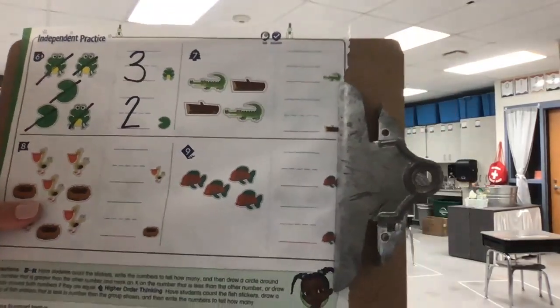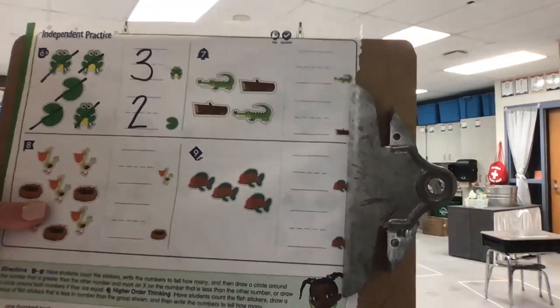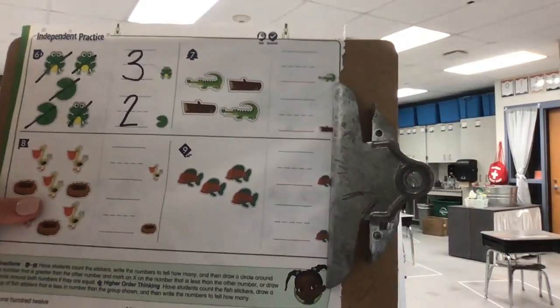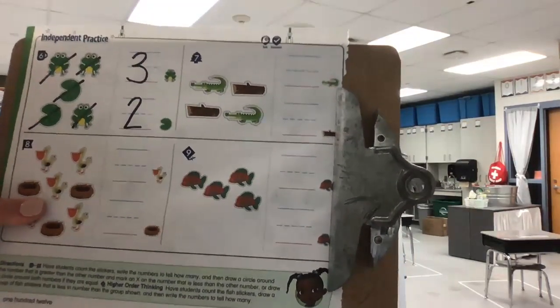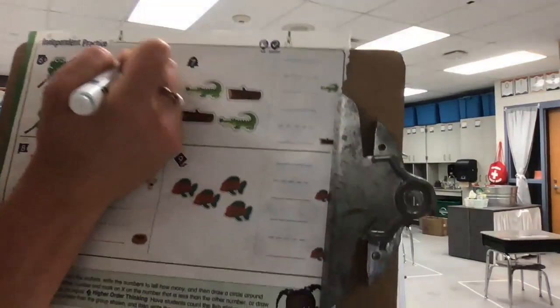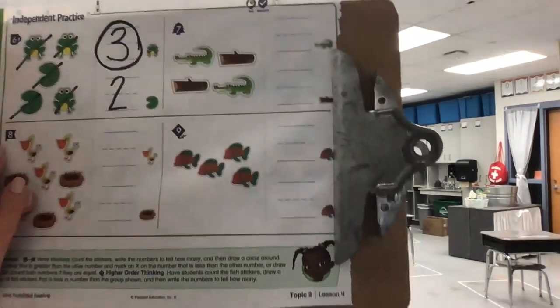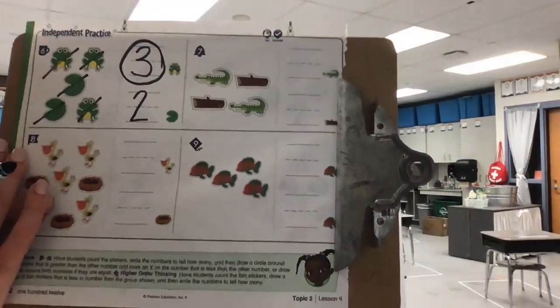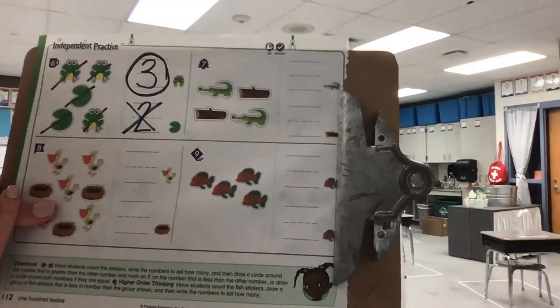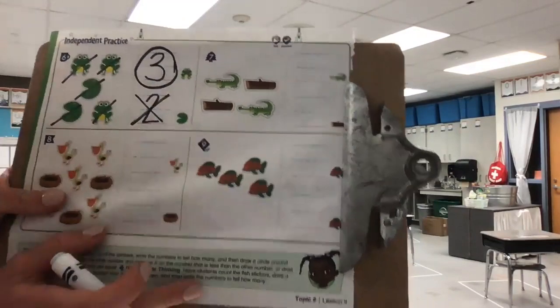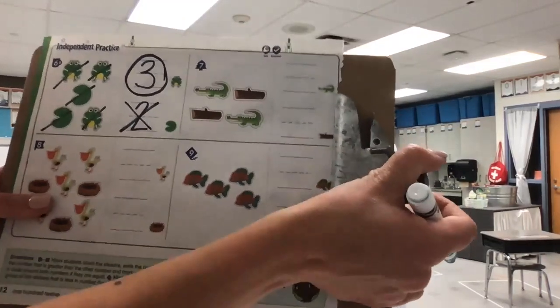Now we need to compare. Which group is greater? Do we have more frogs or more lily pads? More frogs. Good. So what do we need to do to our 3? Circle it. Good job. Since our lily pads have less, or a smaller amount, than the frogs, we're going to put an X on them.